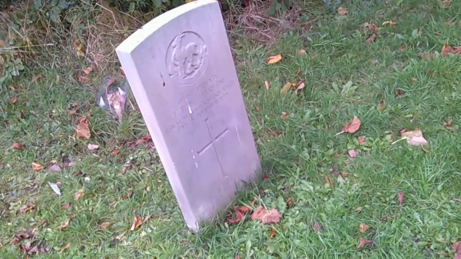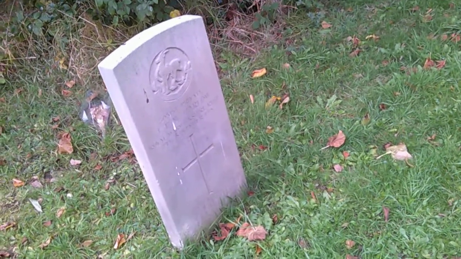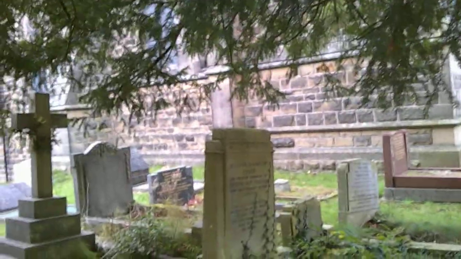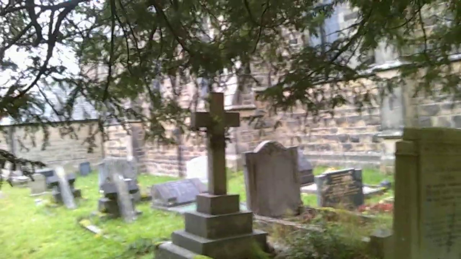We have here a war grave, Private J.F.W. Harlow of the Royal Warwickshire Regiment, 7th November 1918, just before the war ended, and it's a reminder that the guns falling silent on the 11th wasn't just a formal thing. It really was the end of a long conflict.